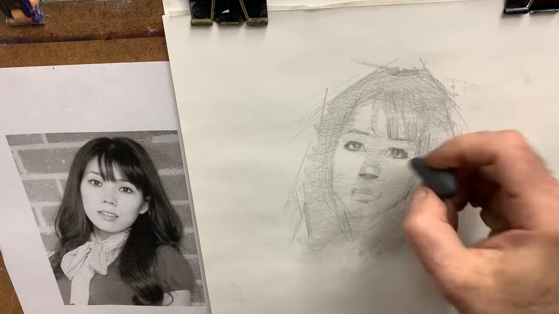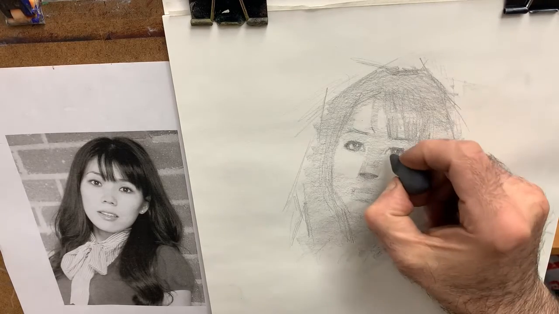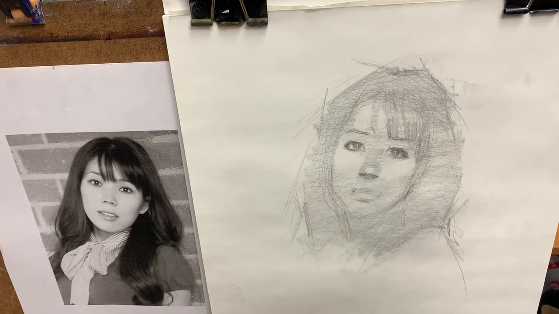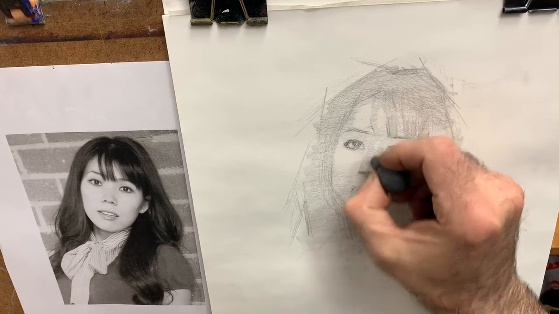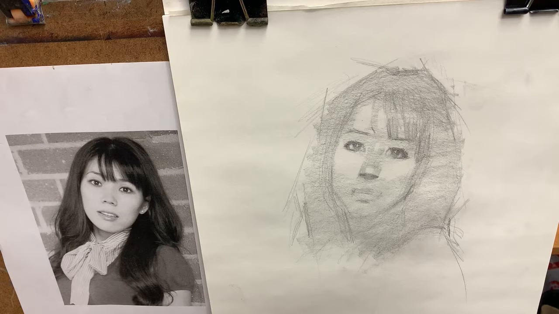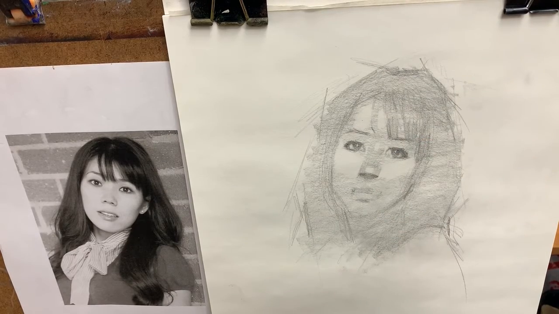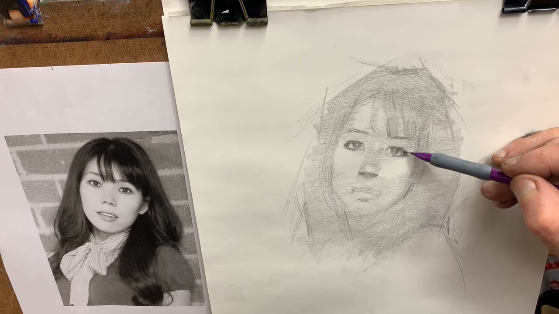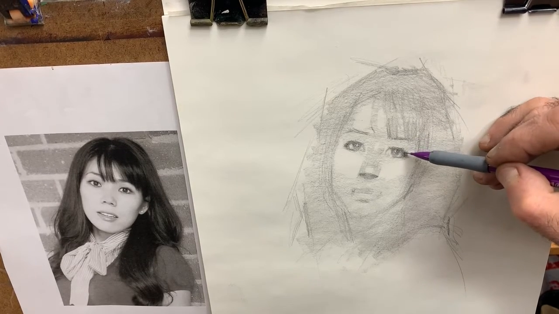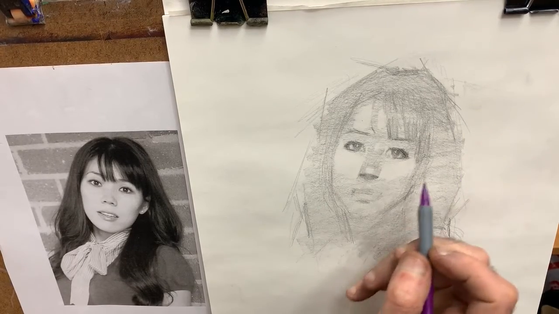That's the eye corner, both. I think this eye to push to the right a little bit. Eyelash line.